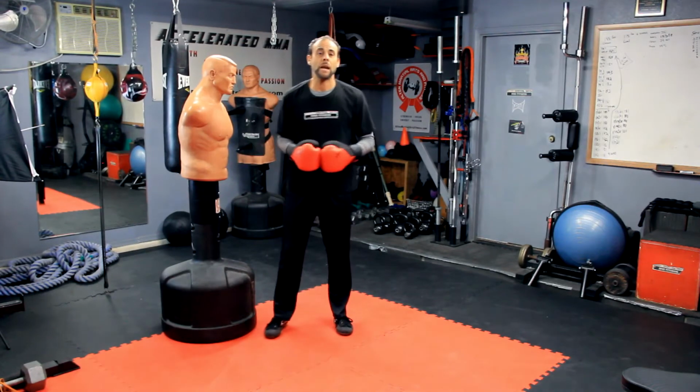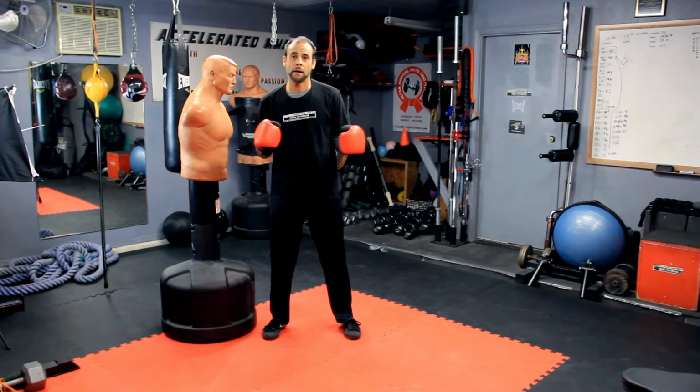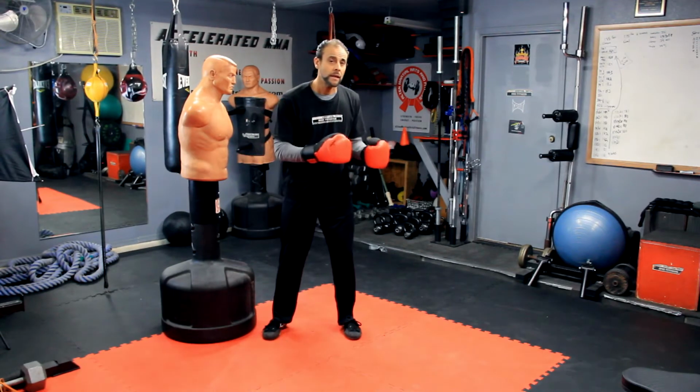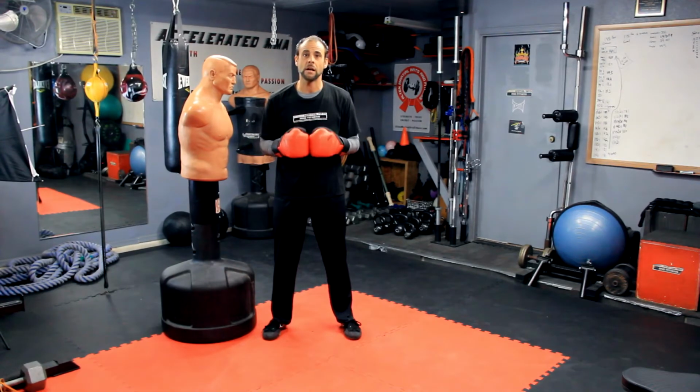So let's go ahead and talk about what a leverage-oriented strike is, and then explain why we need both a leverage and an impact, and how to use them differently in certain fighting situations. So let's go ahead and talk about that.